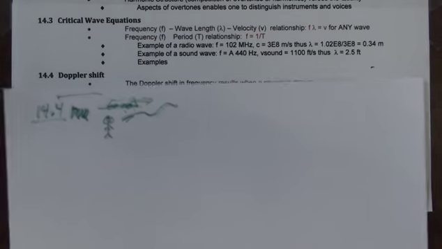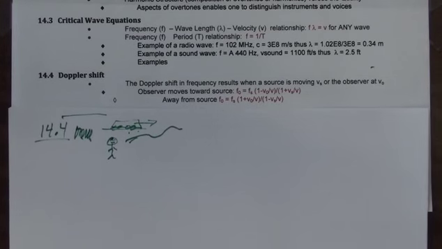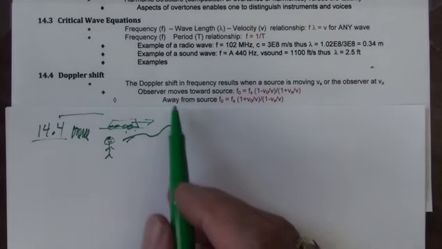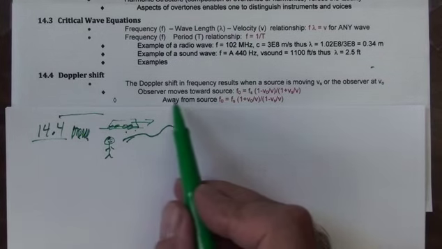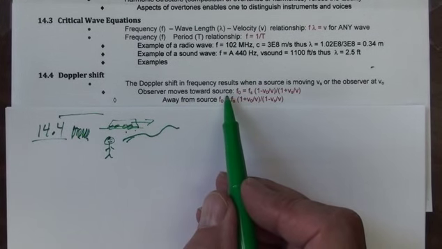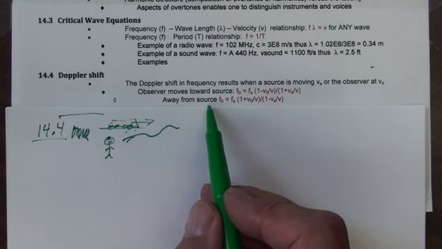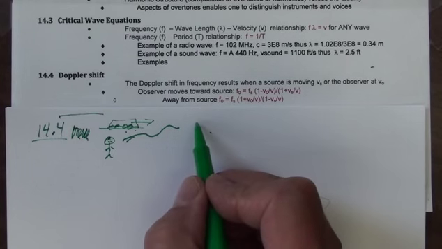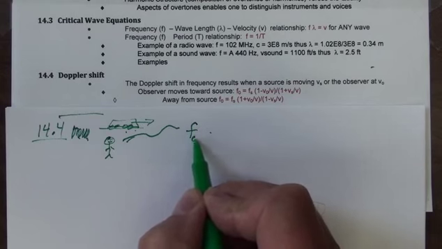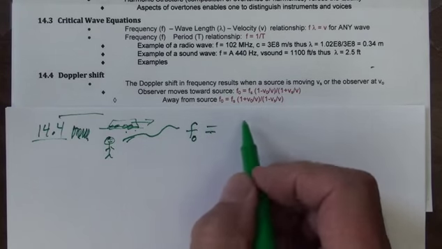Well, it turns out that there are two formulas. One is for the Doppler shift when the observer is moving toward the source. The other one is when they're moving away from the source. So this is the frequency that the observer sees.